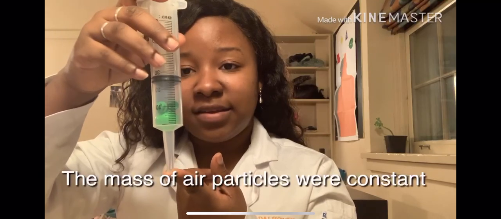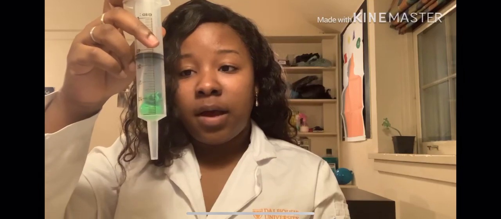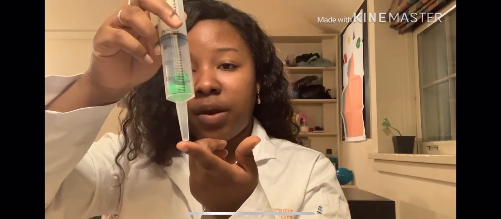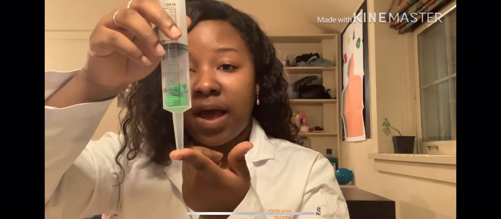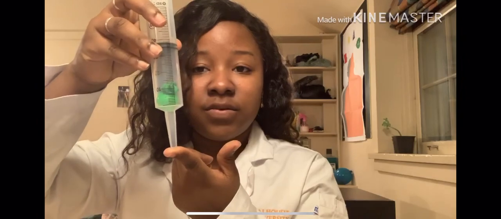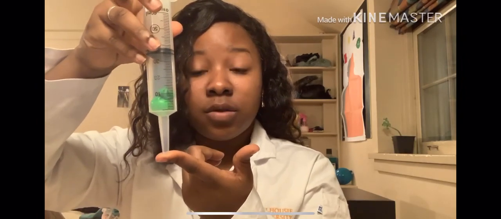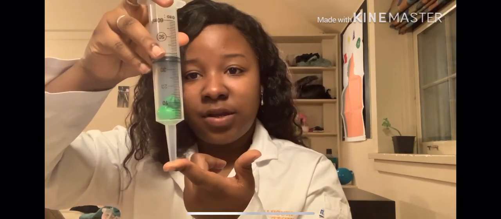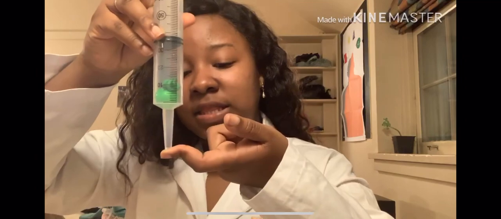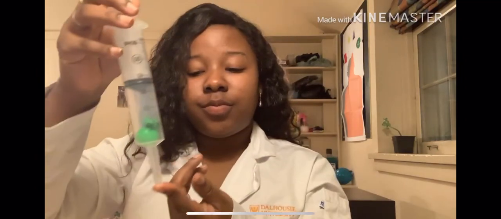In this experiment, when we placed our finger over the mouth of the syringe, this kept all the gas particles inside, which meant that the mass was constant. The syringe has a certain amount of gas particles inside. Placing our finger over the opening of the syringe allows us to keep the mass of the balloon and the syringe constant, which allows us to manipulate the volume and pressure inside of the syringe. This creates a closed system for us.